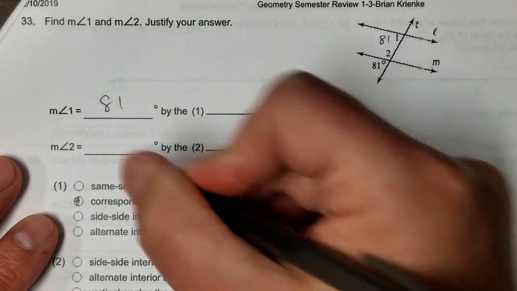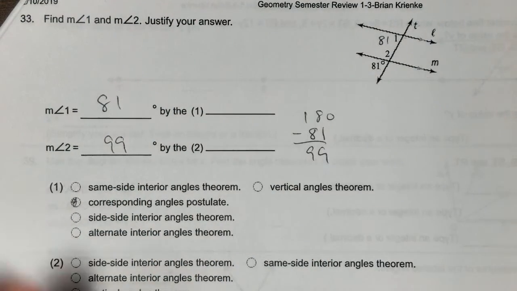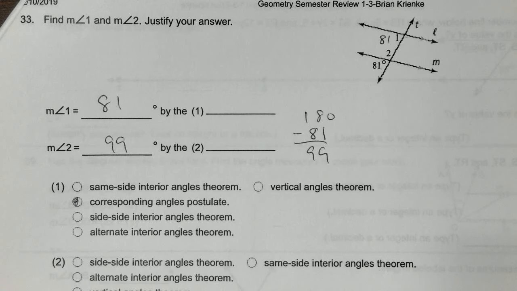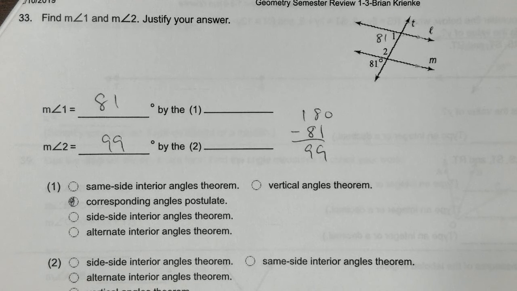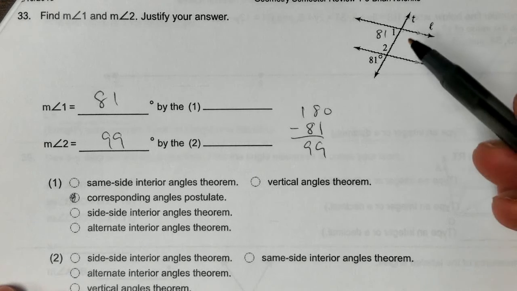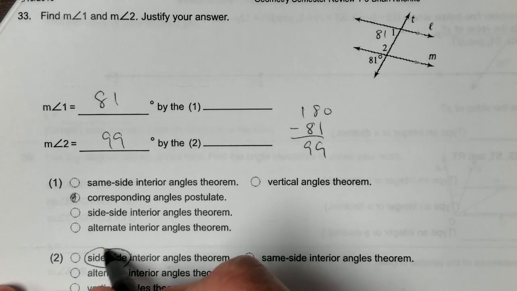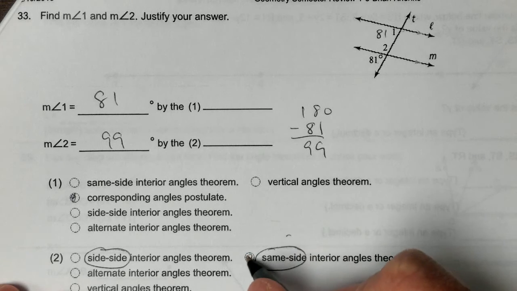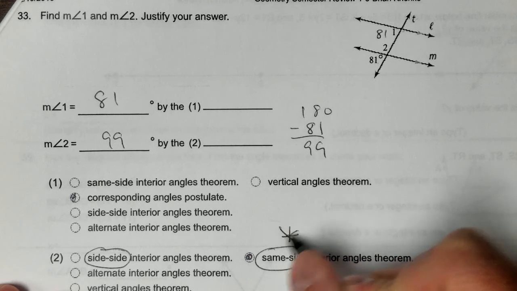So you get 99. And from these choices, what I'm looking at is the same side is the answer. And this says side side, which is not right. It's same side. So this is the correct one.